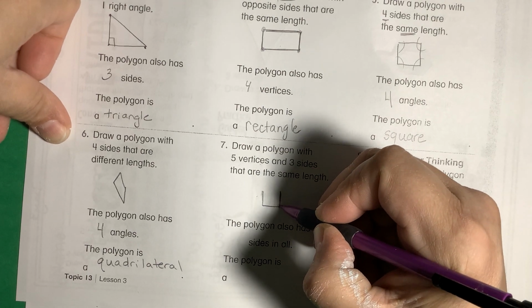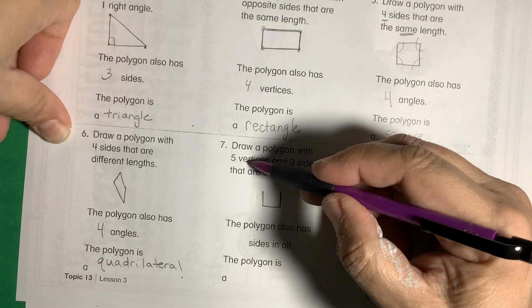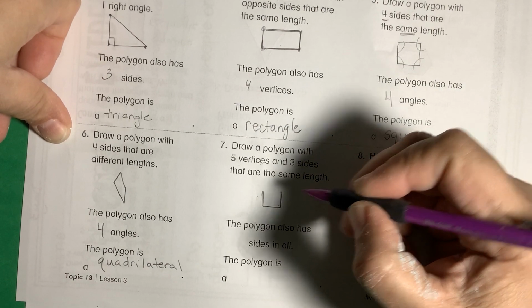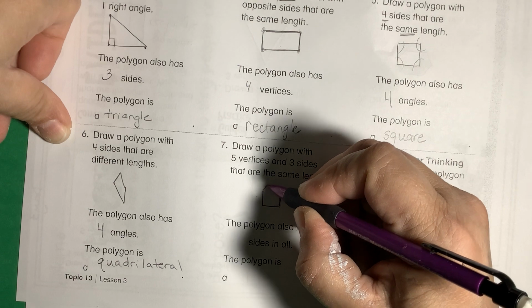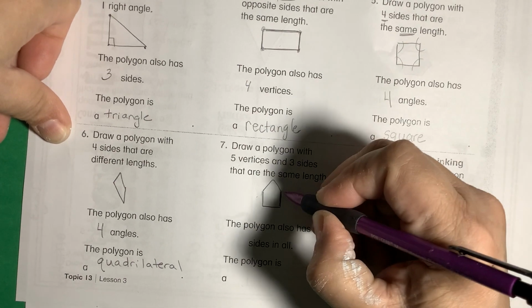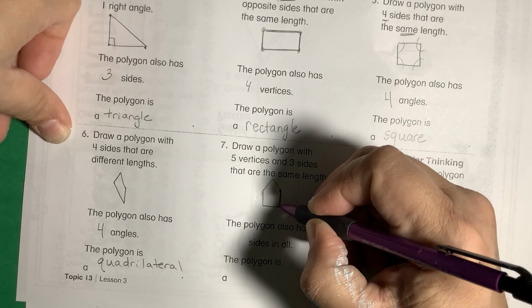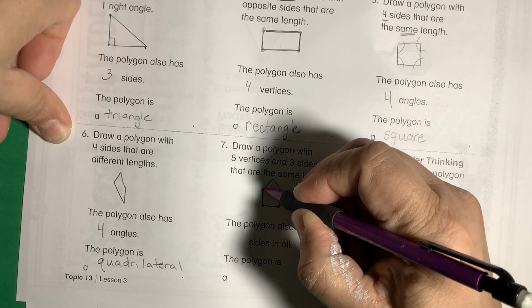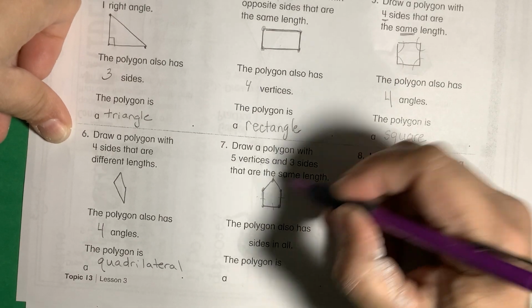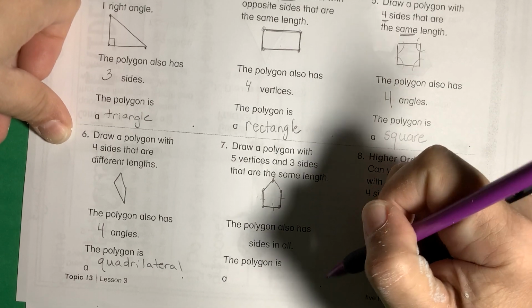1, 2, 3. How many more sides do I need if I'm supposed to have 5 vertices? Right, I've got to have 2 more sides, so we're going to come up like this. Okay, so it has 1, 2, 3, 4, 5 vertices. 3 of the sides are the same length.